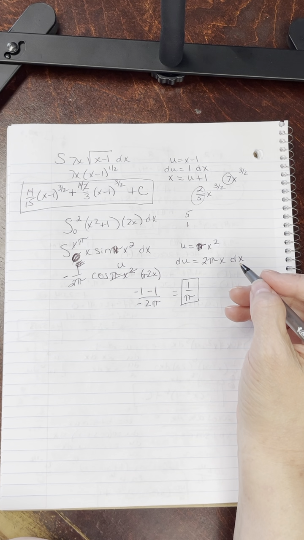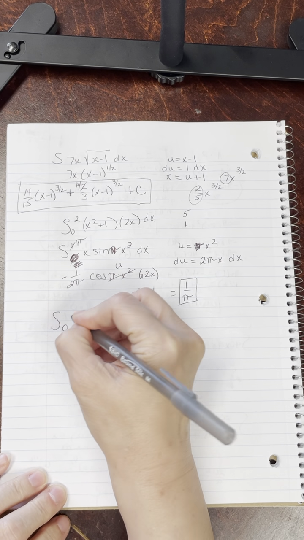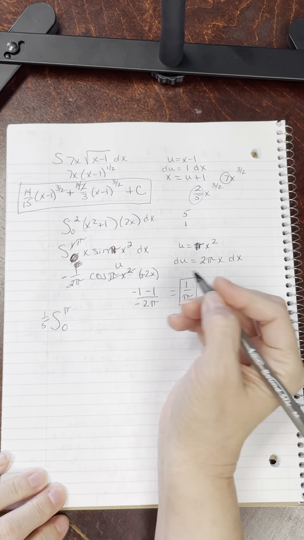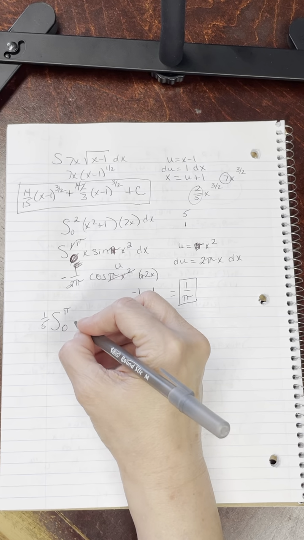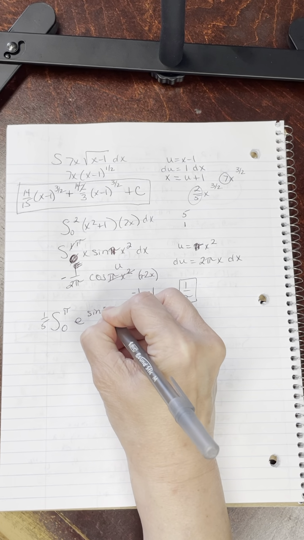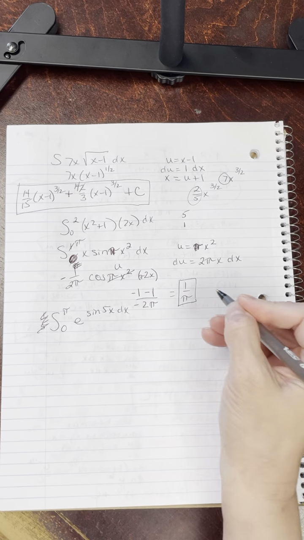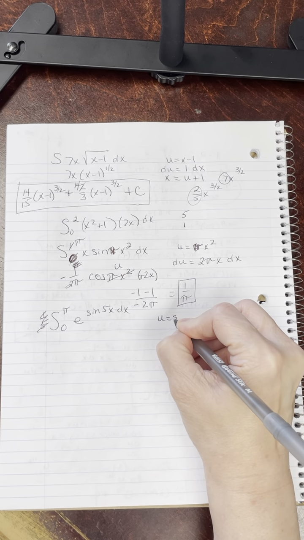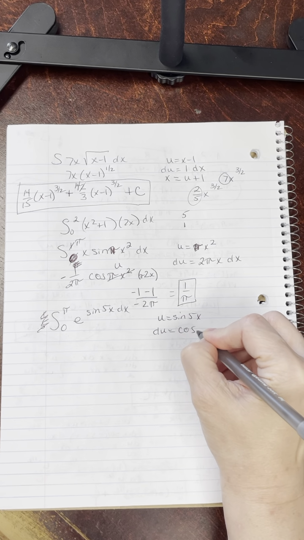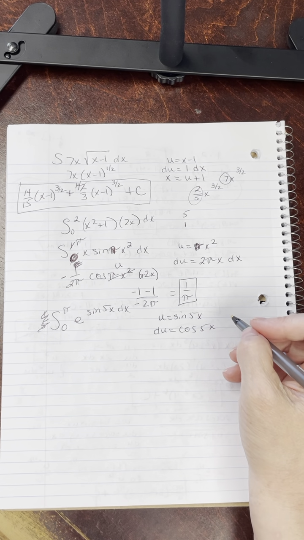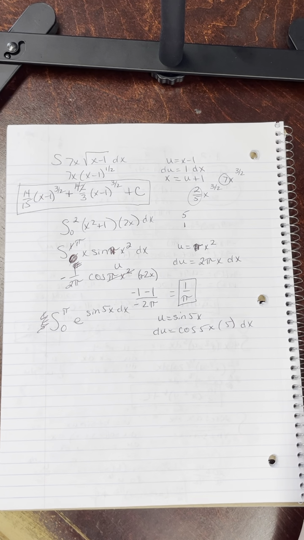Okay, example 5. Use that change in variable method to evaluate. And originally they give it to us from 0 to pi. There's a constant of 1/5. Oh, no, there's not. Sorry, ignore that for the moment. It's not there. e to the sine of 5x dx. Our u is going to be sine of 5x. Our du will be, sine goes to cosine of 5x with the extra 5 from the 5x dx.